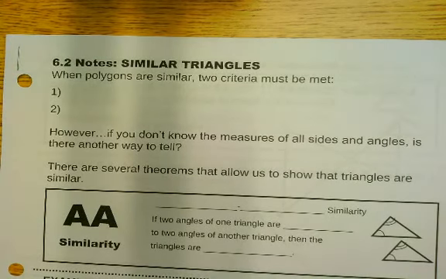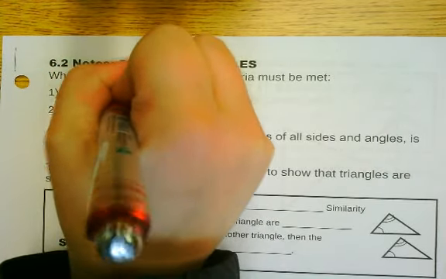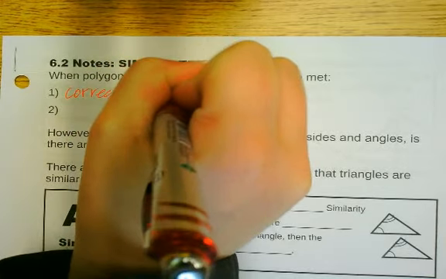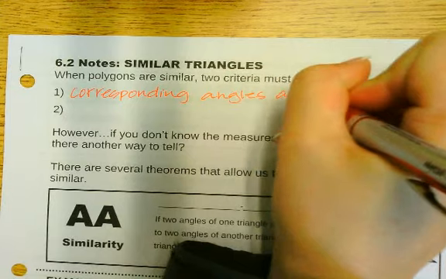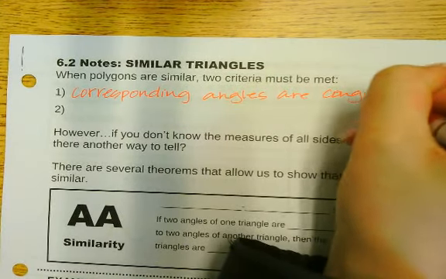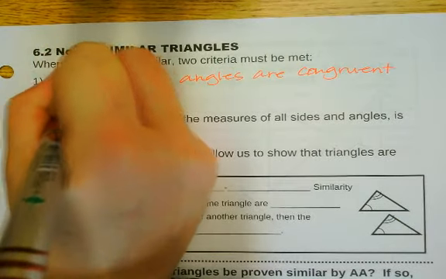And what are those? What happens when polygons are similar? What two criteria are met? We just talked about it. Very good. Corresponding angles are congruent and corresponding sides are proportional.